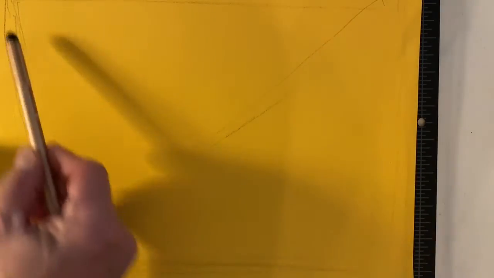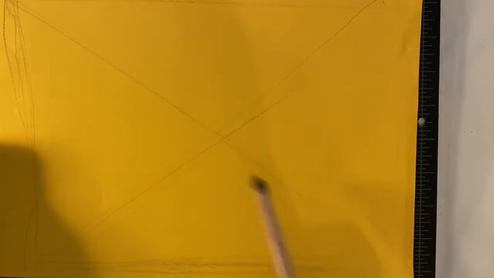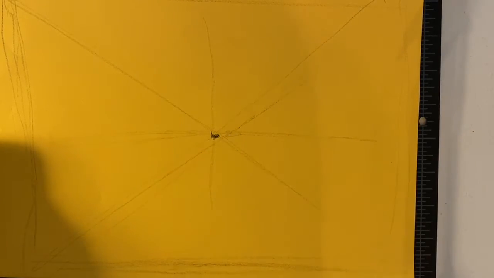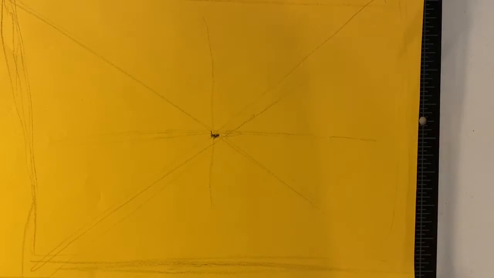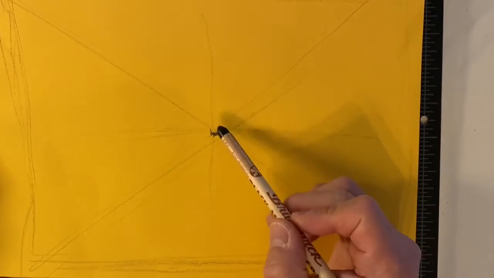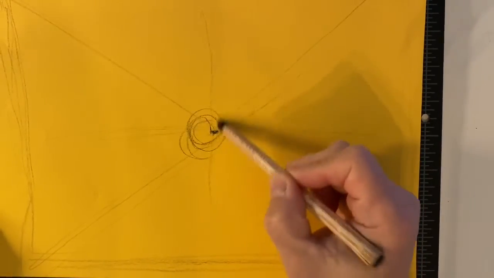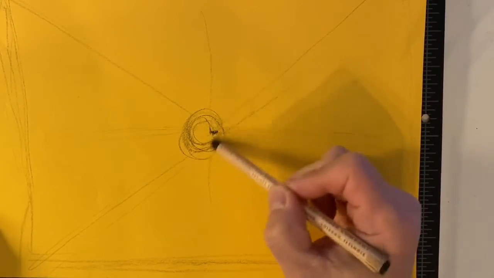Okay, first off, I'm going to do an X from corner to corner, and that establishes where my center is. There's my center. That's my center point. And in the original painting, you can try to find where is the center point of that compositional space. So in this Cezanne piece, the center is this one orange right there. Say there's an orange. So I want to get the size of that orange with a circle.